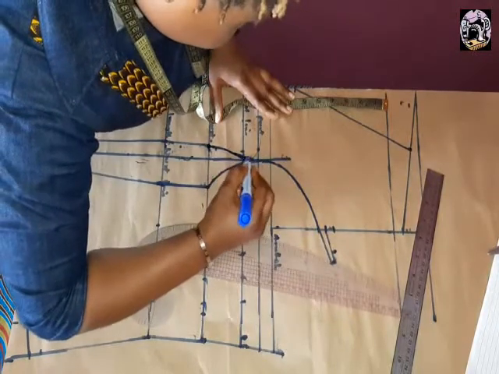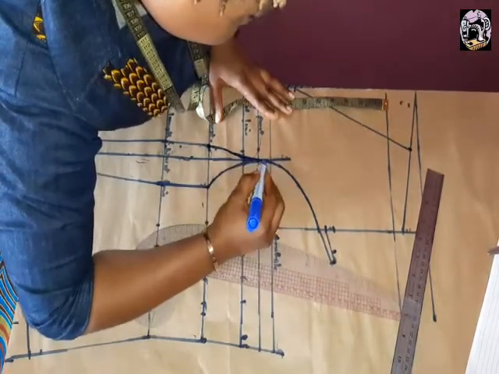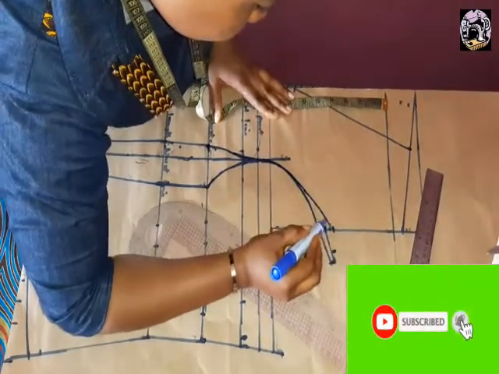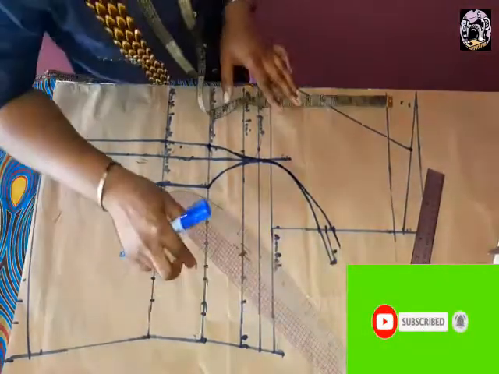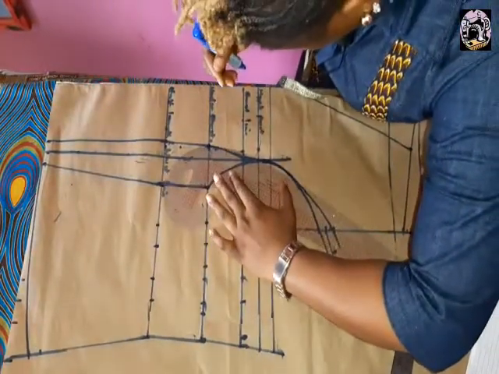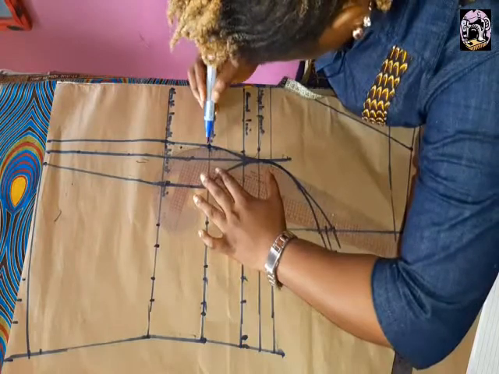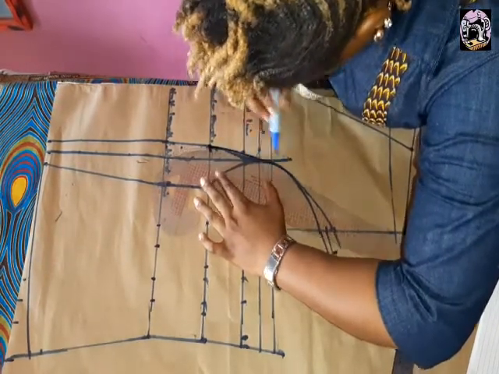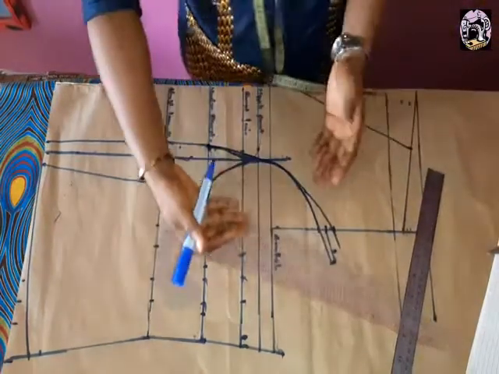You might like to use your French curve, or you use your free hand. Can you see? You can use this, shaping it very well. Yeah, this is it here. This is the correct one here. And then you connect it.